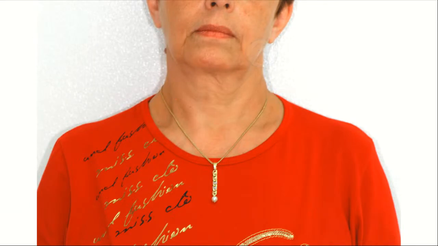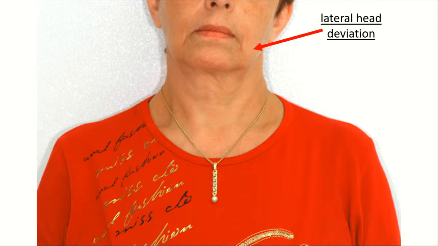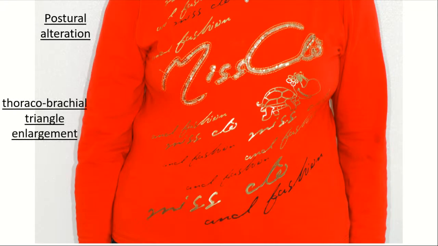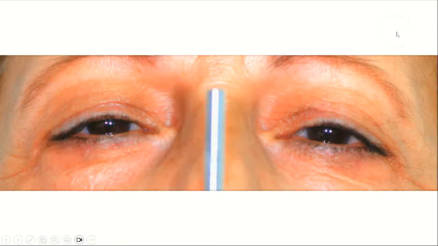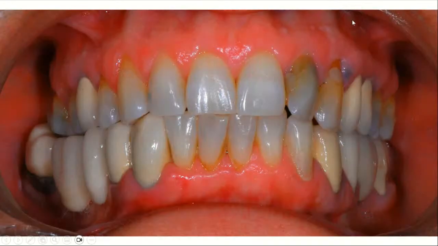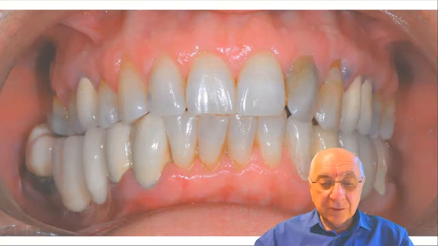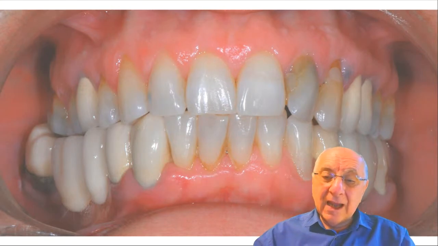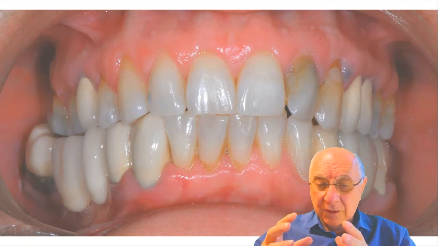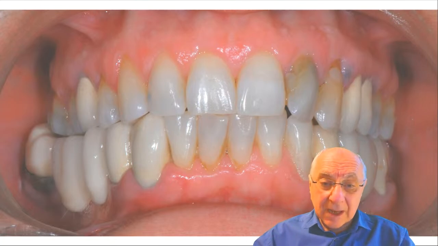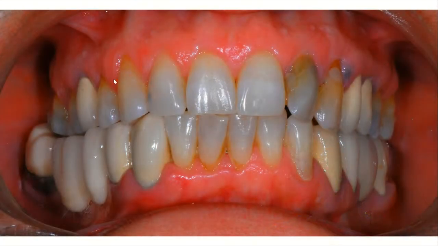We see the neck with hyperactivity, the head in lateral deviation, vertical dimension loss, postural alteration, a lot of things related to the occlusion and the jaw position, hypoconvergence related to the jaw. That's the rehabilitation. If you observe, there is no guide, there is no occlusion, nothing is working well. But all with ceramic. Ceramic is very traumatic.